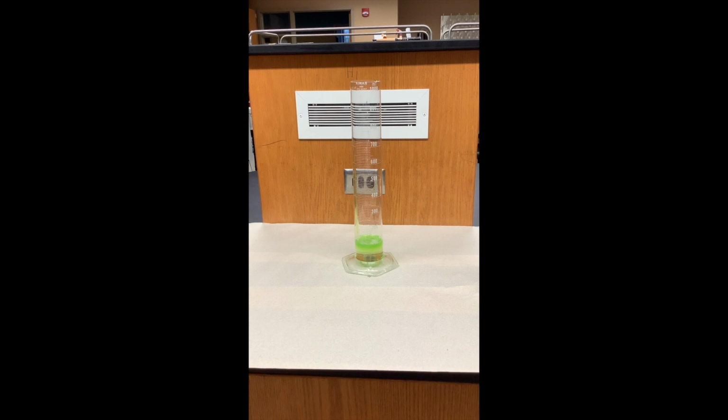So this particular catalyst is saturated potassium iodide. So this, when I add it, is going to have the reaction speed up. And we'll see a lot more bubble formation.